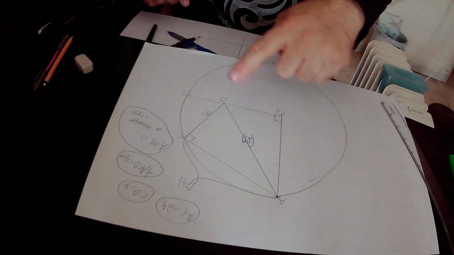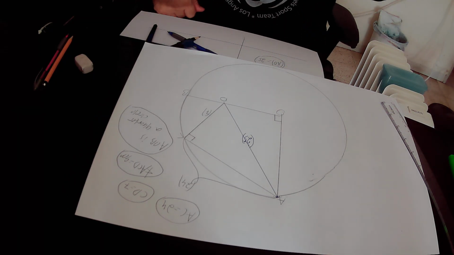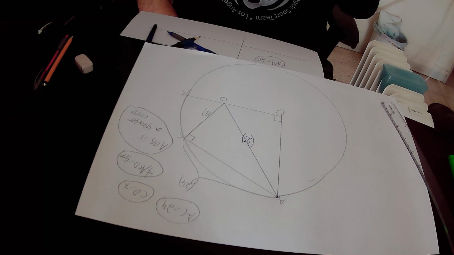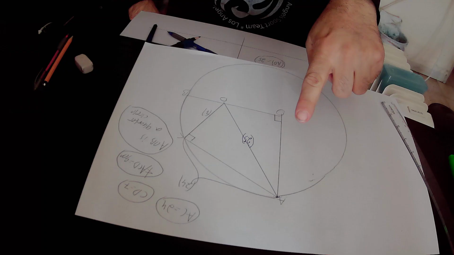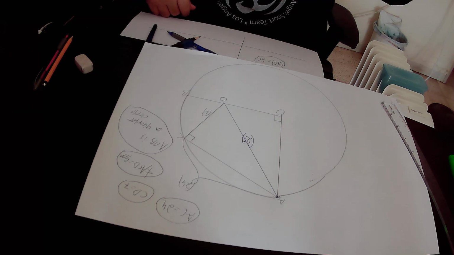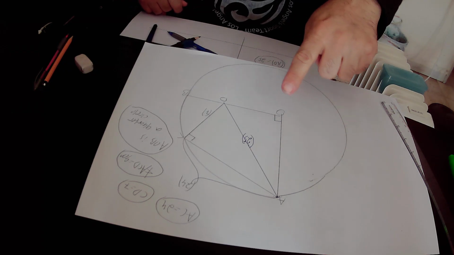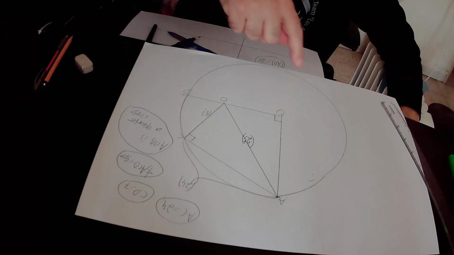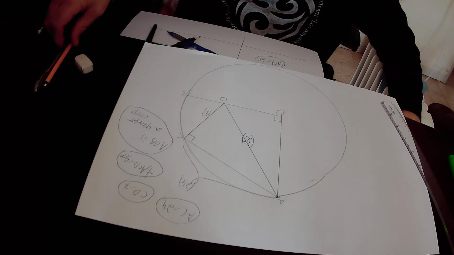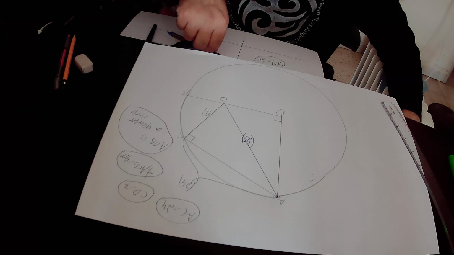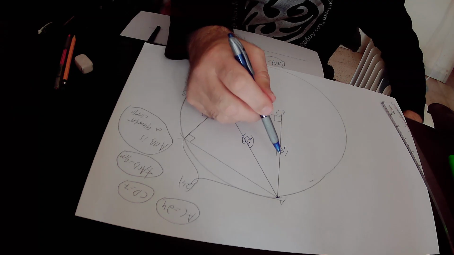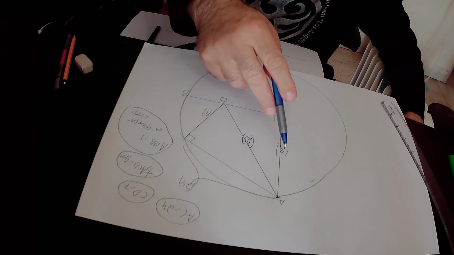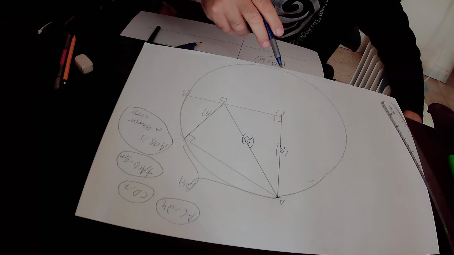So I completed the quarter circle to a circle. Point O is the center of the circle, point A is a point on the circle itself. Therefore, OA is the radius of this circle. We define the radius of this circle as capital R, so AO equals R. The next step, we extend the radius AO until it touches the circle.